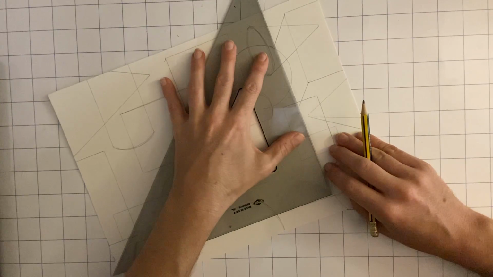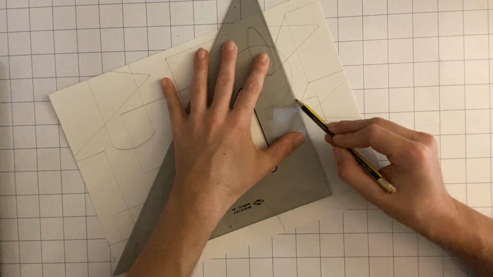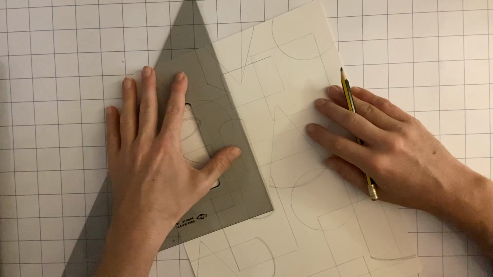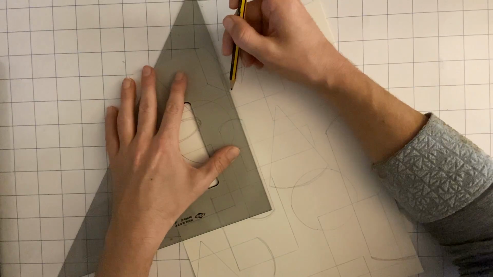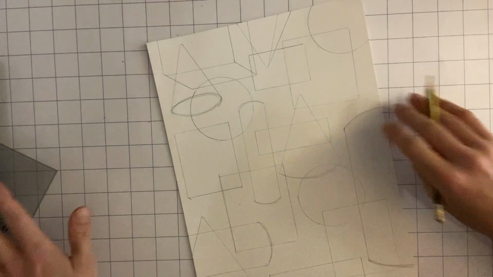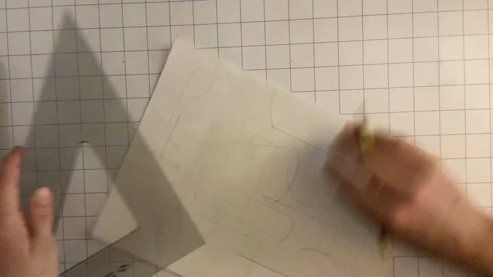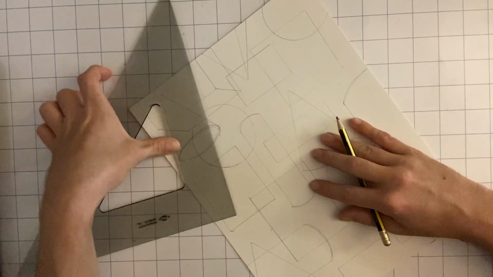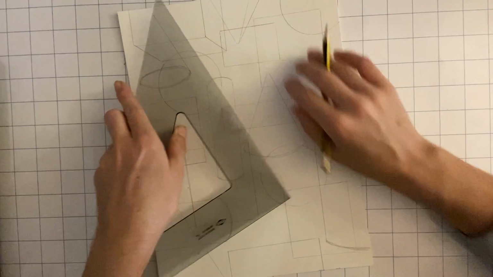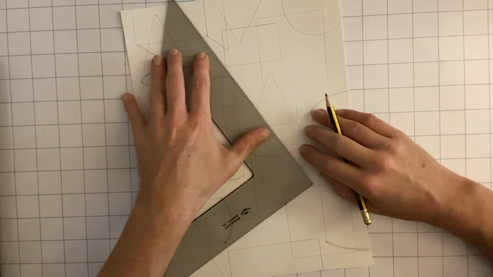That means I am not erasing the lines that are in between here, because we are going to make this appear solid eventually. But for today, what we want to do is just fill in the forms so that they appear to be three-dimensional.